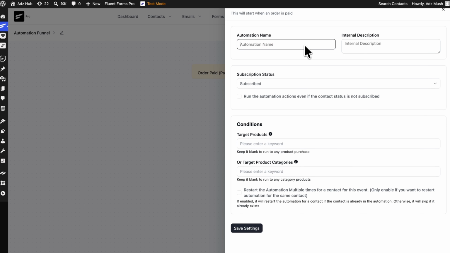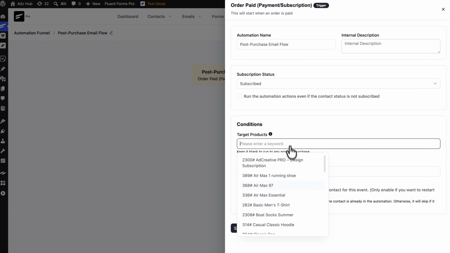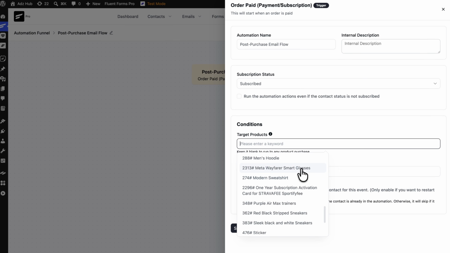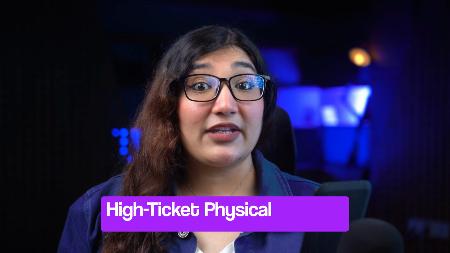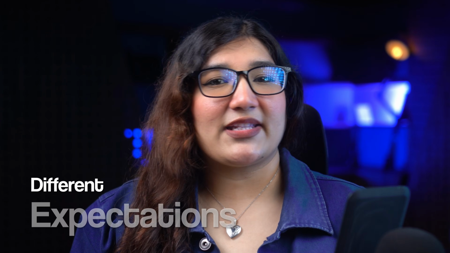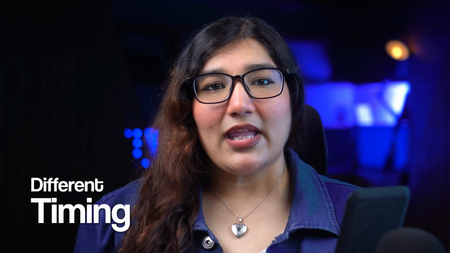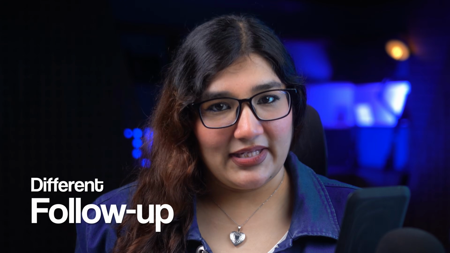Now, give the automation a cleaner internal name, something simple like Post-Purchase Email Flow. Then, choose the product you want this automation to run for. And this part matters more than most people realize, because different products need different customer journeys. A low-ticket digital download and a high-ticket physical product should not have the exact same email sequence. Different customers have different expectations, different timing, and different follow-up needs.